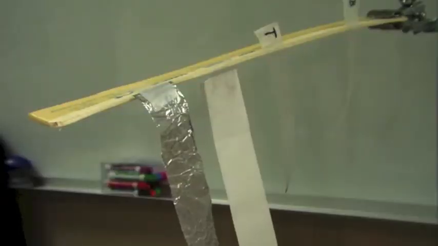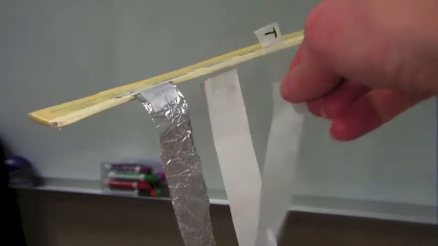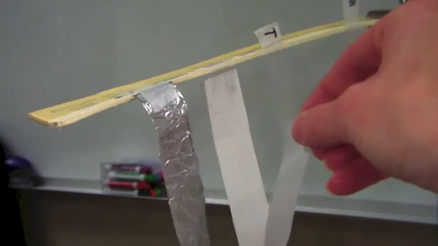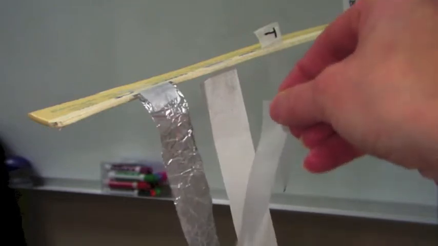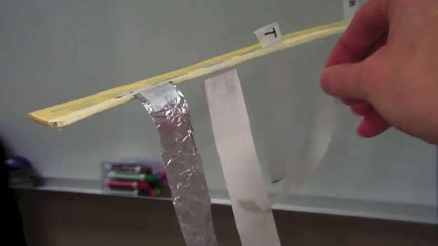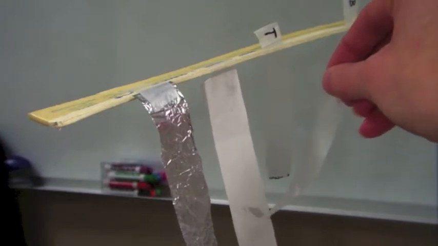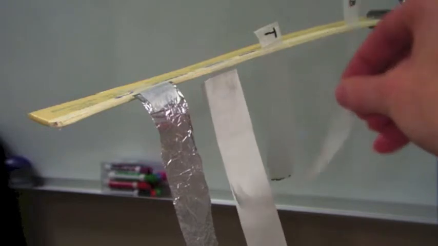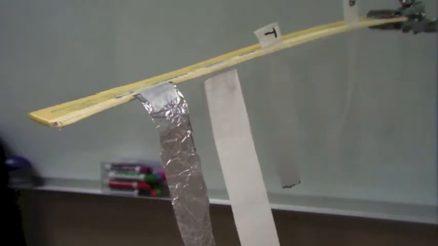Now let's see what happens with the foil. So we've got our top tape and we're bringing it close to the foil. An attraction, not quite as strong as the bottom tape. And then if we bring it close to the paper, again we can get a close attraction, but not quite as strong as what we saw with the bottom tape.